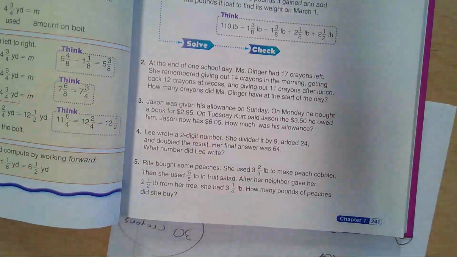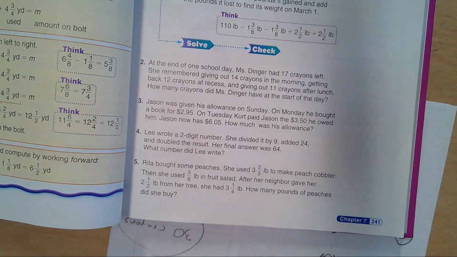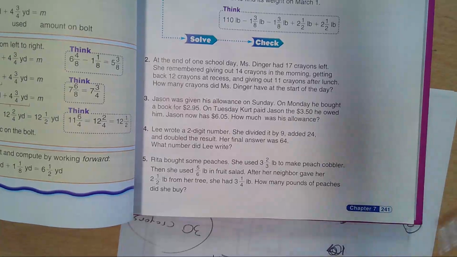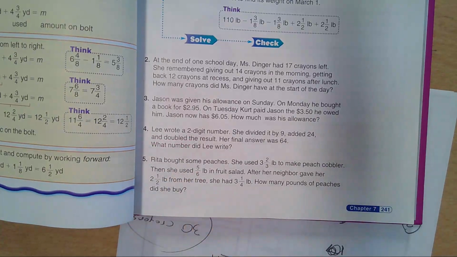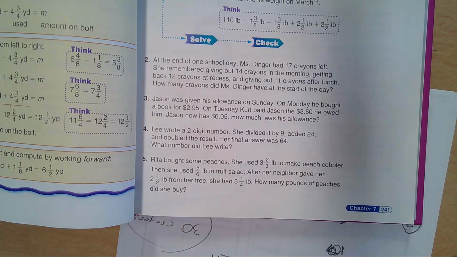But try number 4. And again, these are kind of fun here. Well, to me. So Lee wrote a 2-digit number. I have no idea what that number is, but whatever that number was, she divided it by 9, then added 24, then doubled the result, and then got an answer of 64. So what number did she write?